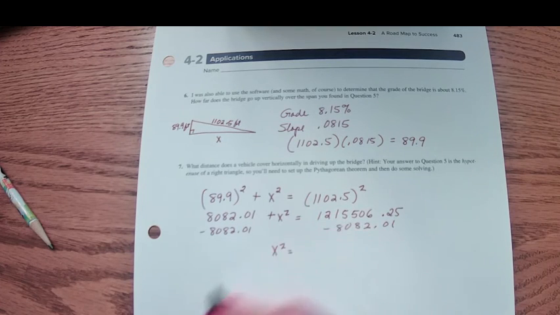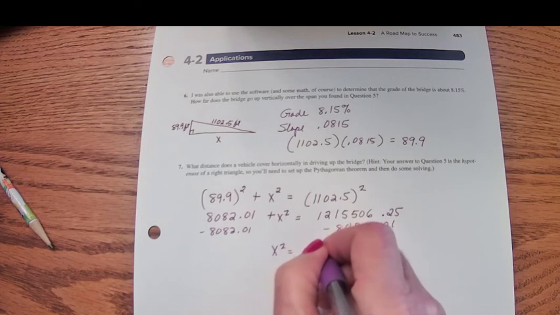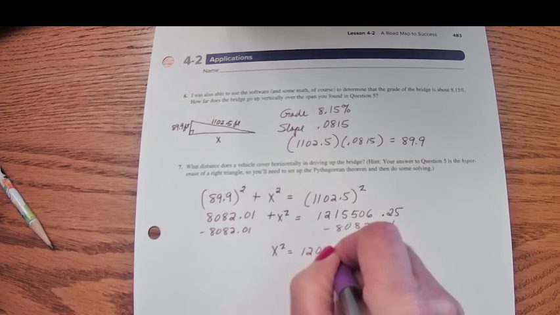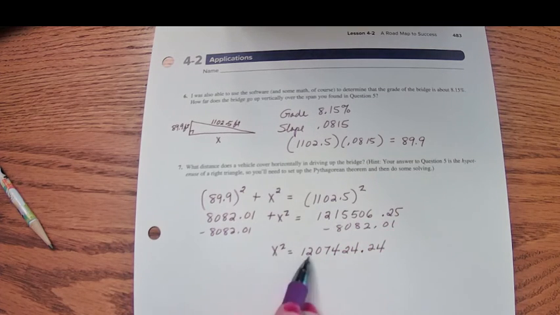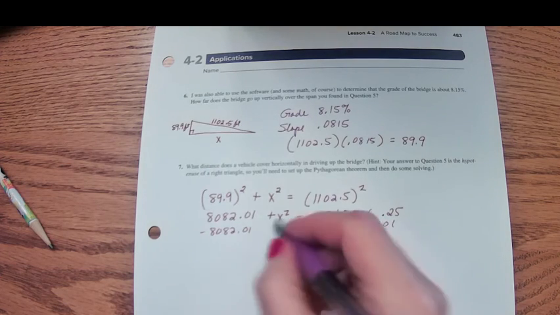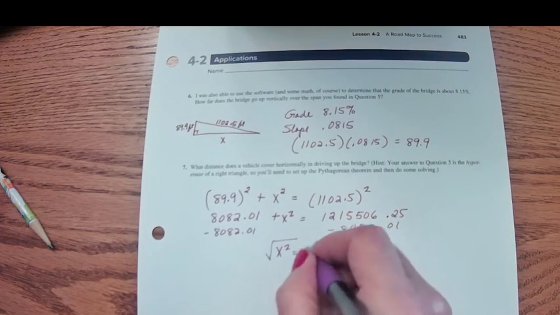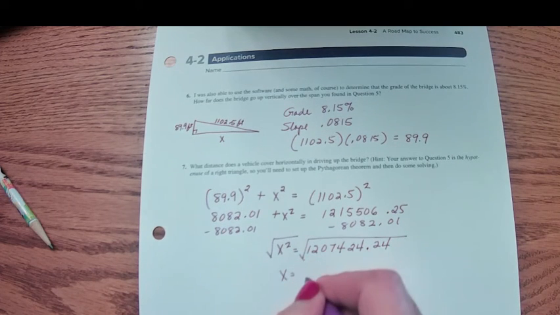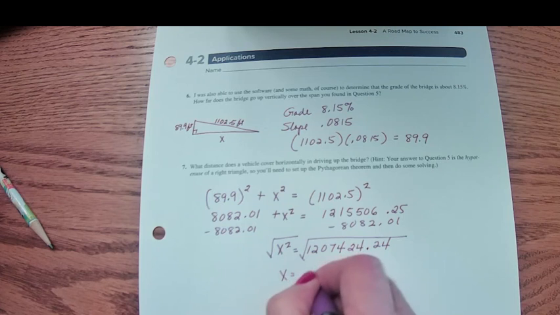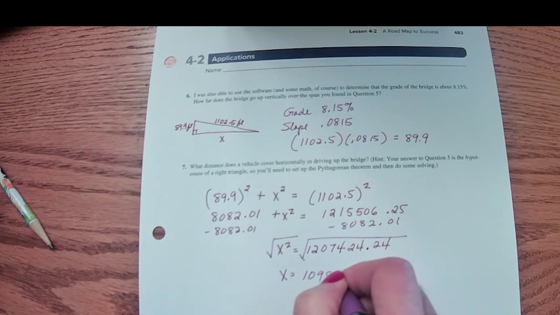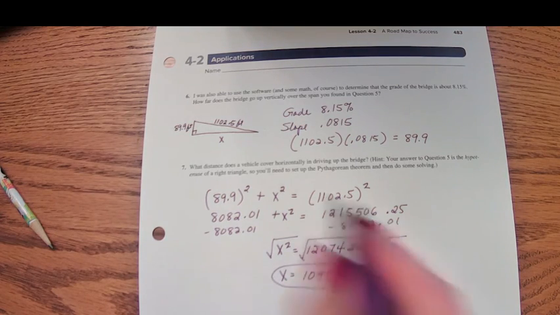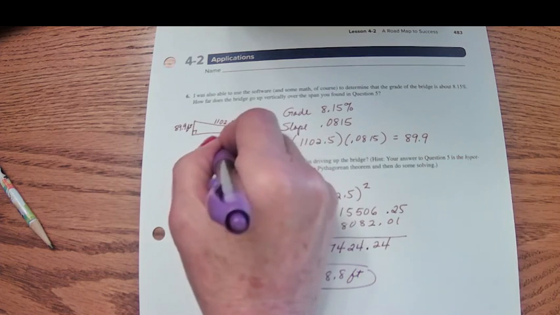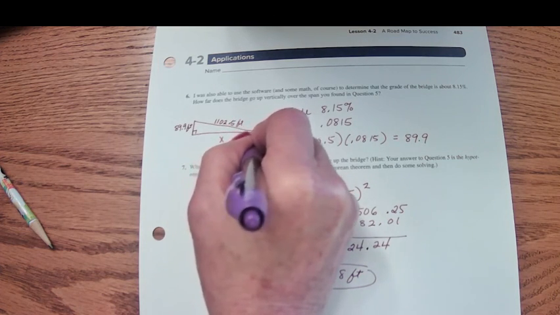So we're going to get x squared equals 1207424.24. So that's x squared. That's this side squared. We just want x. So to undo the square, we're going to take the square root of both sides. And that's going to be 1,098.8 feet. And that's my answer, 1,098.8 feet.